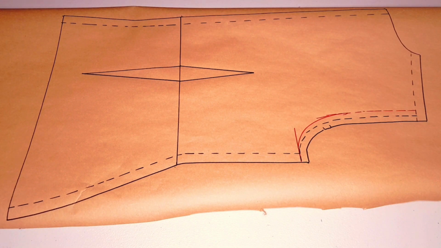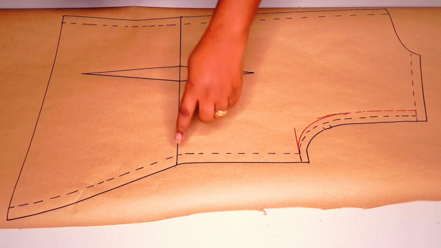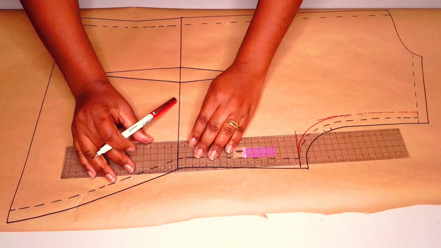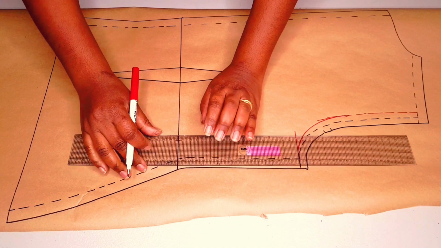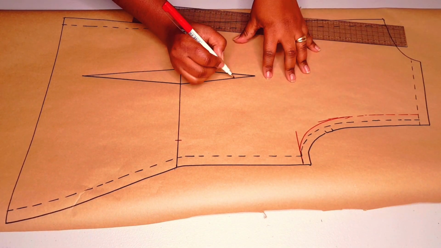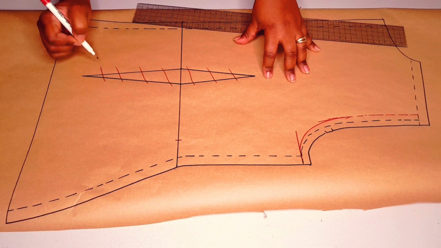Next, we're going to come in and take off our waist dart allowance. So this is 3 centimeters coming to the waist by 3 centimeters. Put a mark and cancel this out so that we know it's no longer there.